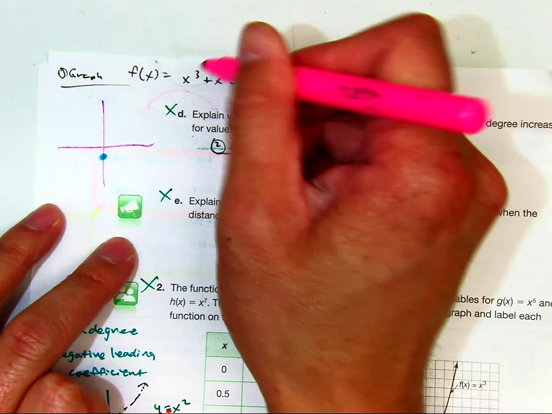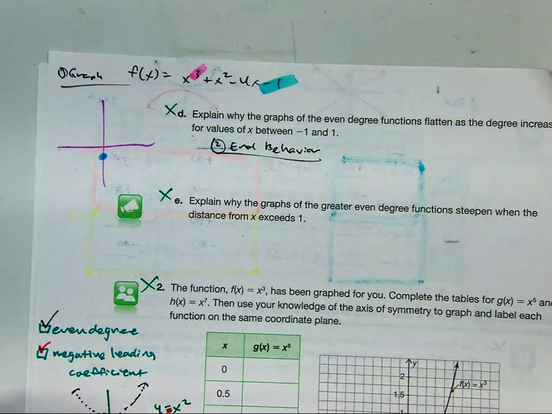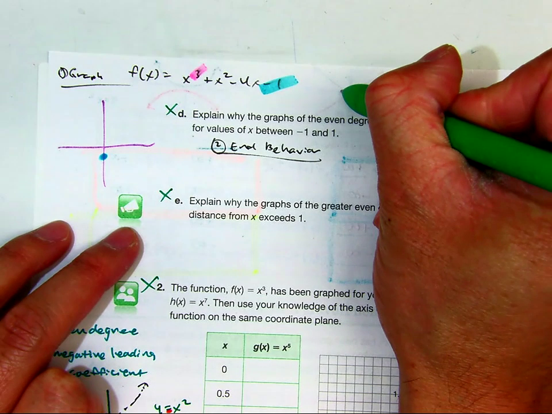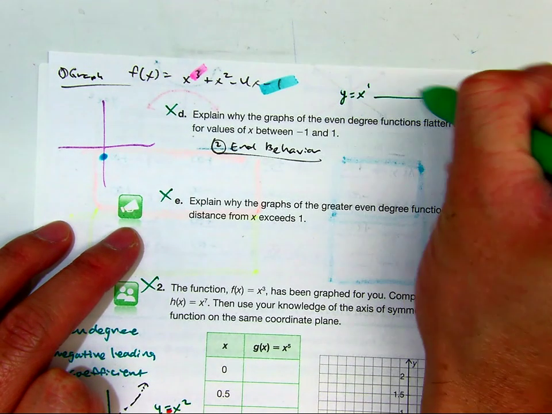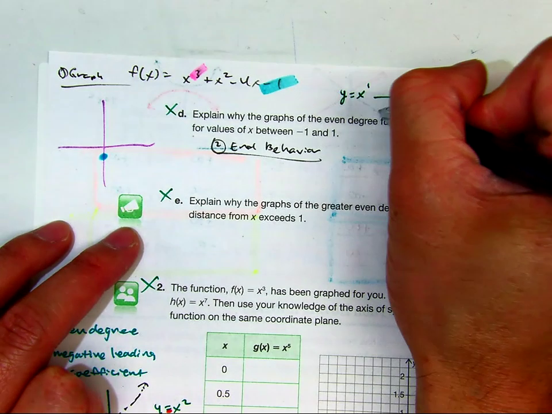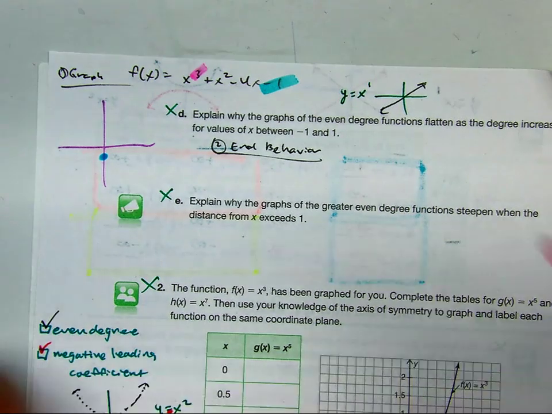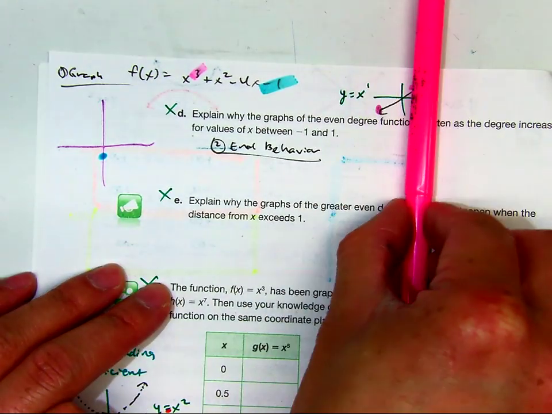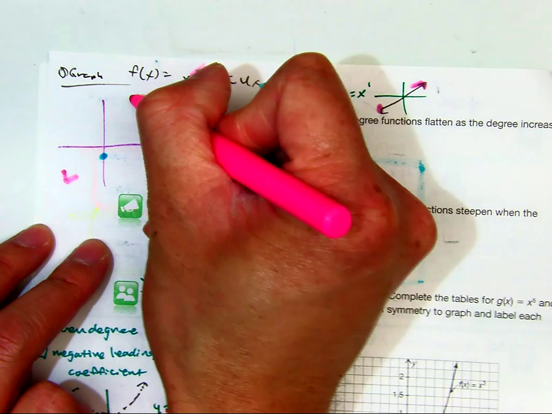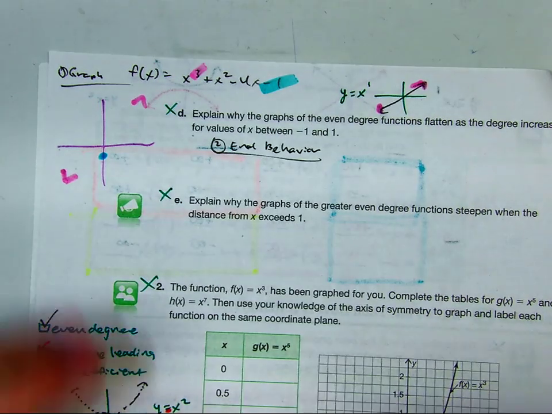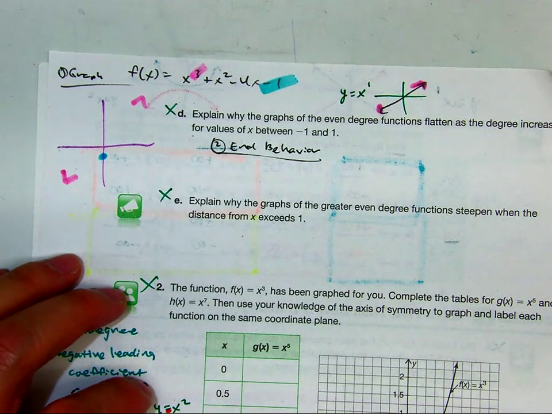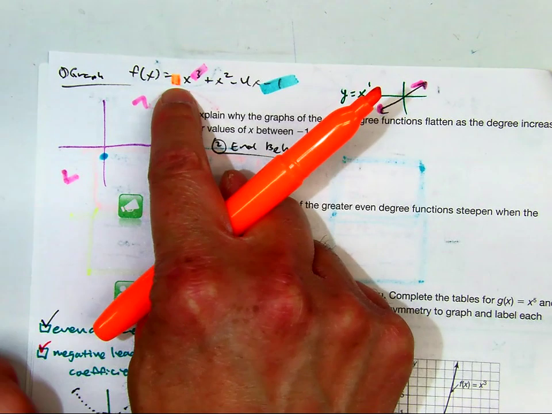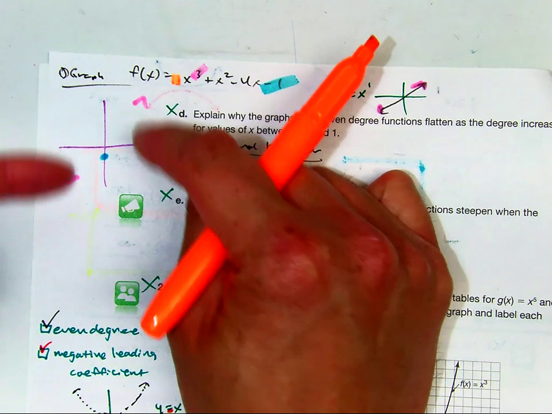Another thing that I know is that I have an odd degree polynomial. The easiest odd degree polynomial you guys just told me was what? X to the first. And that graph looks like this. So you'll notice that my arrows start down, end up. I also know in this problem that the leading coefficient is positive because there's no negative. A negative leading coefficient would have flipped these arrows.